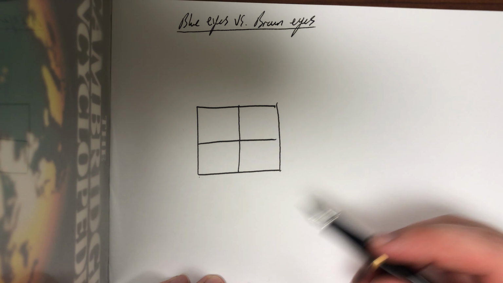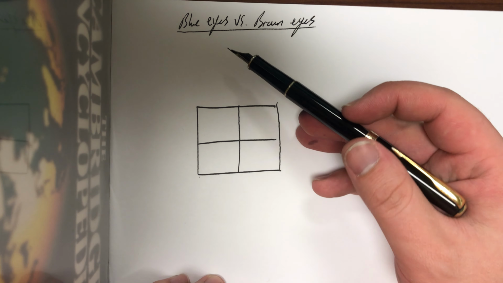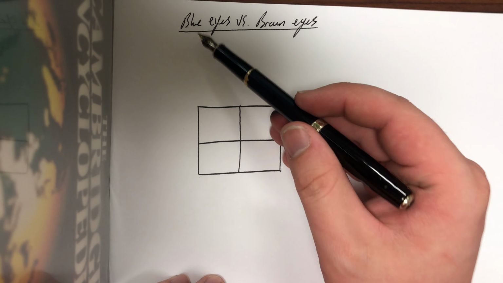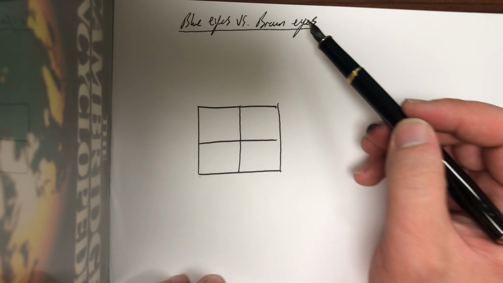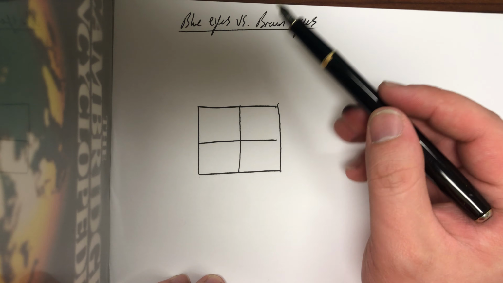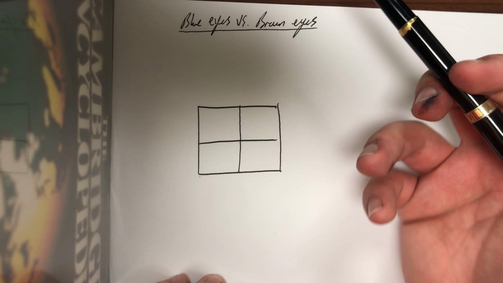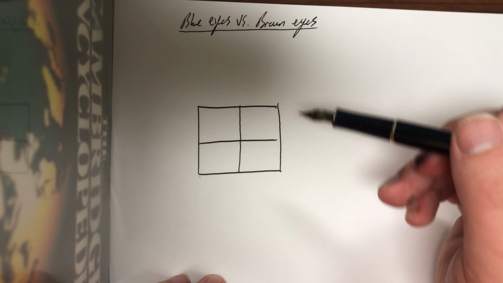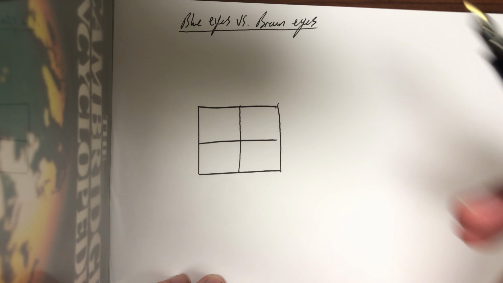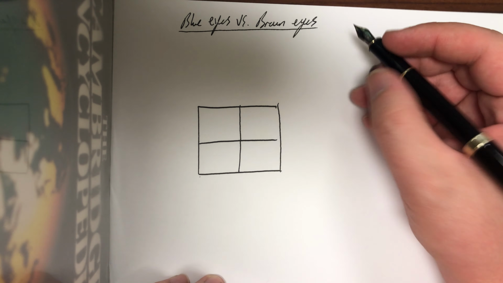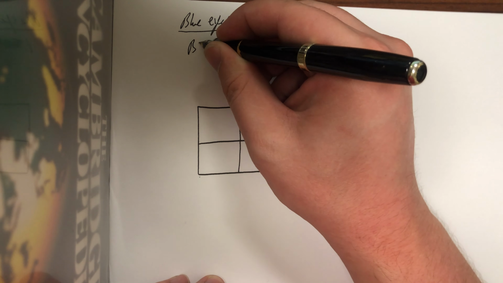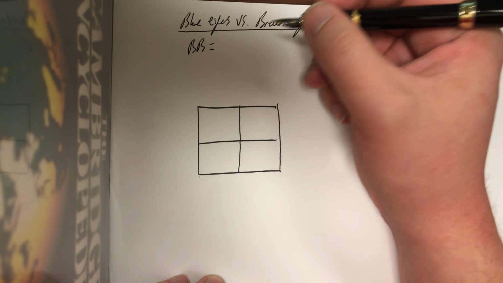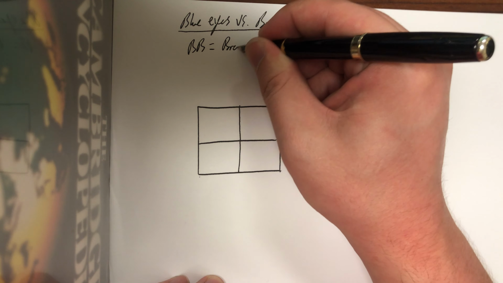Now, let's say to have blue eyes, you have to have two recessive traits. Whereas brown eyes is dominant, meaning if you have one dominant trait for brown eyes, you will have brown eyes no matter what. So to write that out, two dominant traits, in this case we'll use uppercase B's, will equal brown eyes.